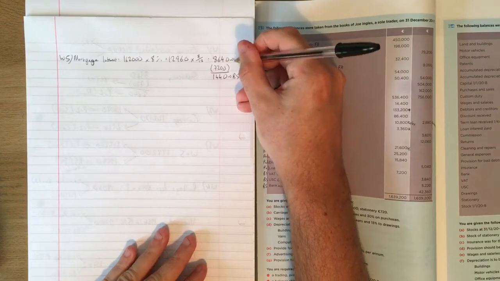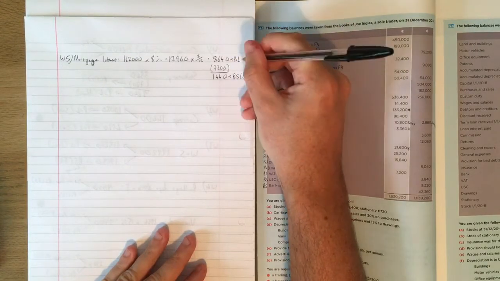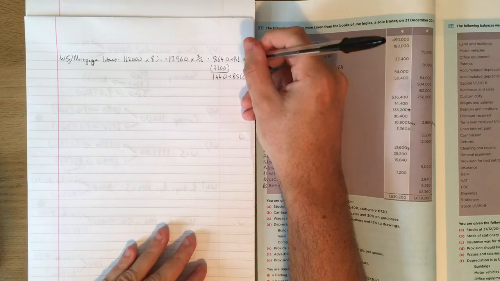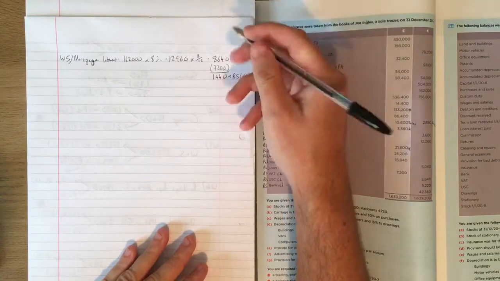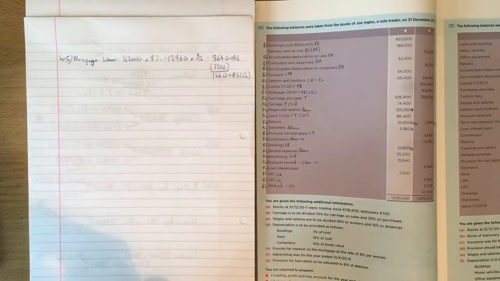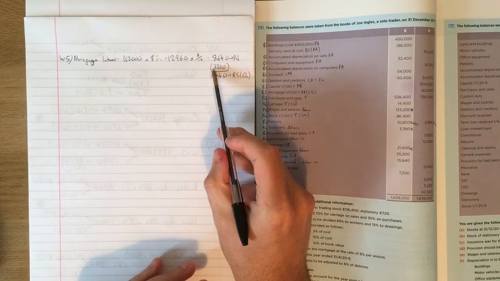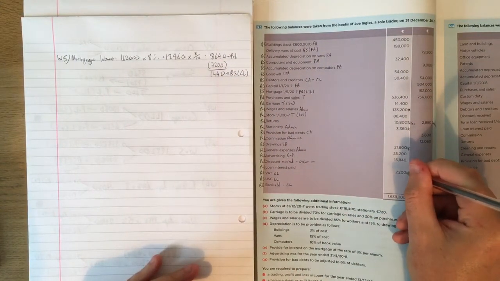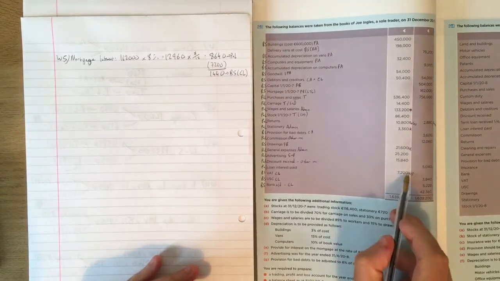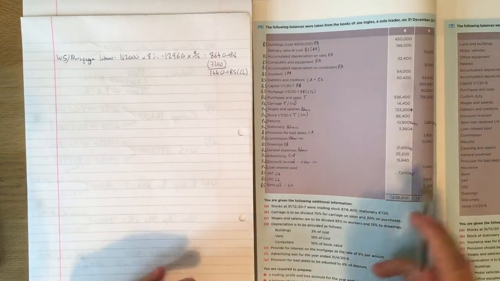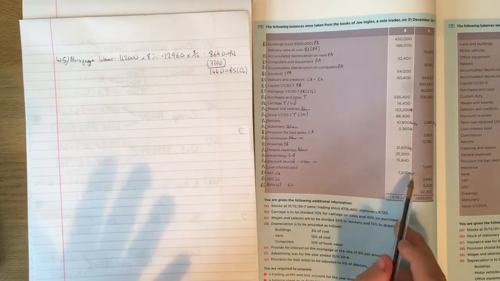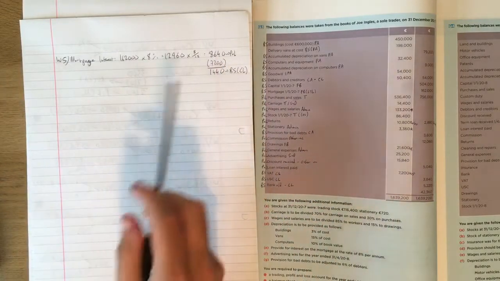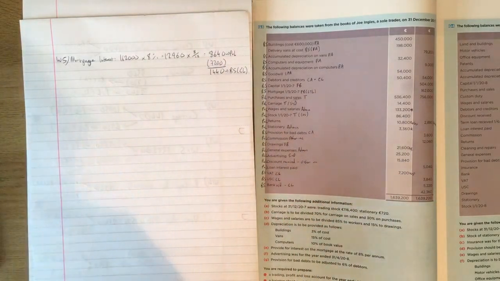So profit and loss. And then loan interest just kind of goes at the end. Okay, it's just before net profit. So we're not going to put the 7,200 in. So again, you can put in W5 there to remind yourself to look at working 5, or just something to tell you, don't just put the 7,200 in the accounts. It's 8,640 we put in. All right.